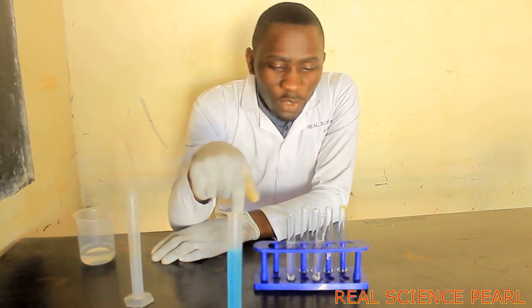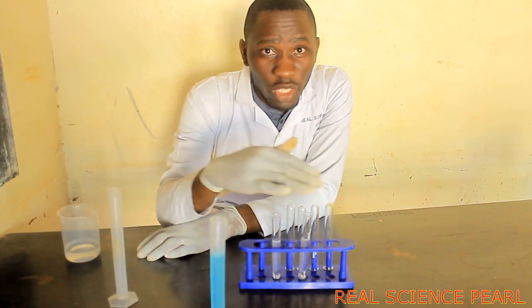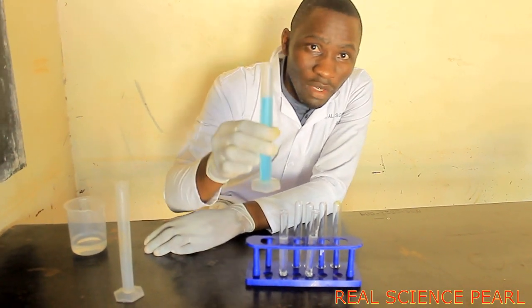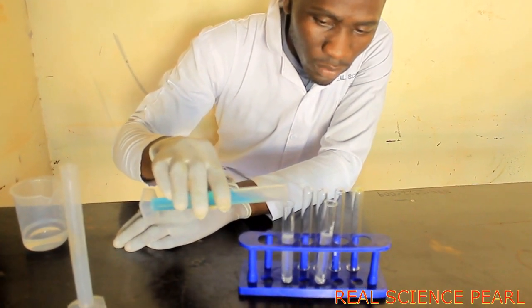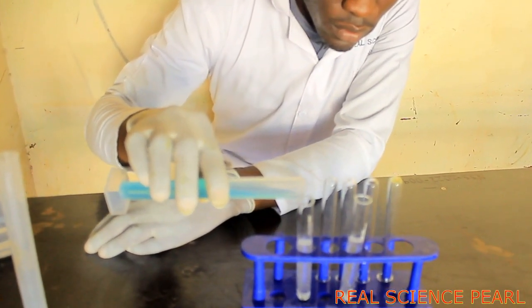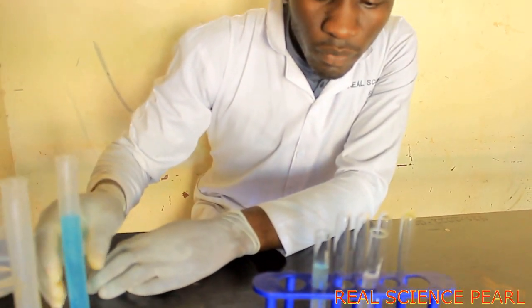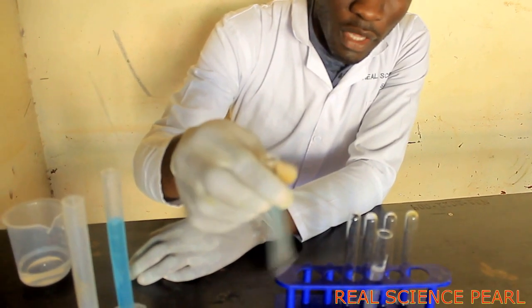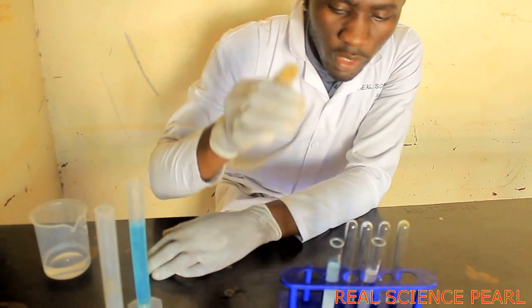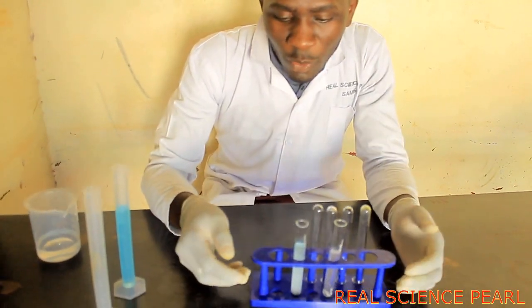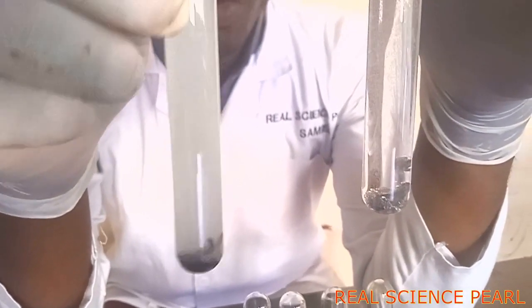Now let's see, if I choose randomly, because here I'm having the same quantity of zinc granules, same quantity of hydrochloric acid, now I'm going to choose one and add there a catalyst. So I can mix my catalyst very well, and we can compare what this copper sulfate solution has done to this reaction.